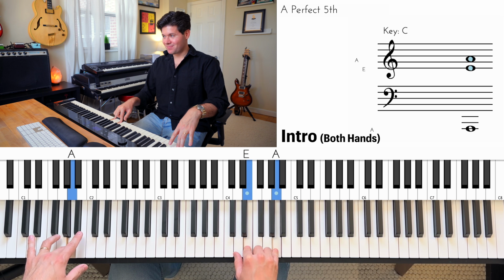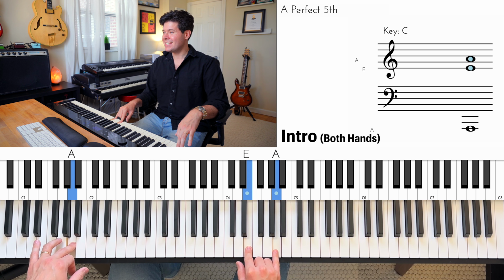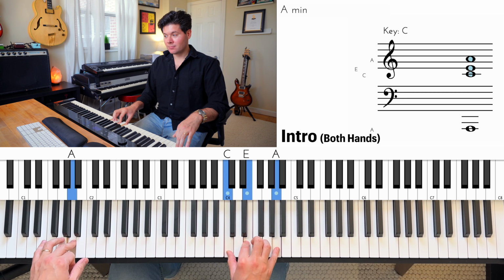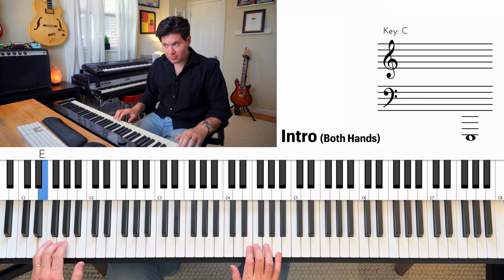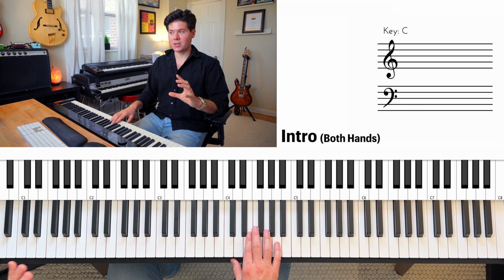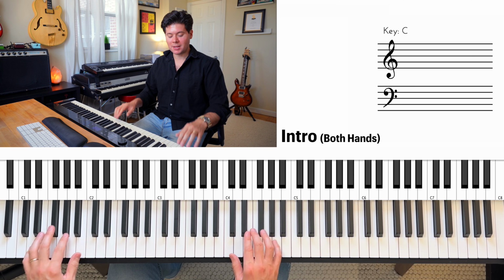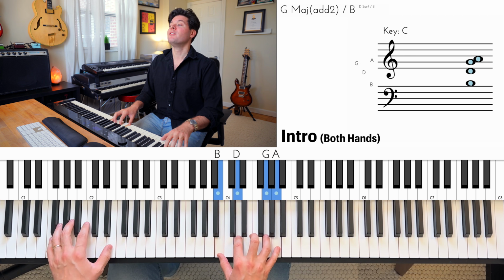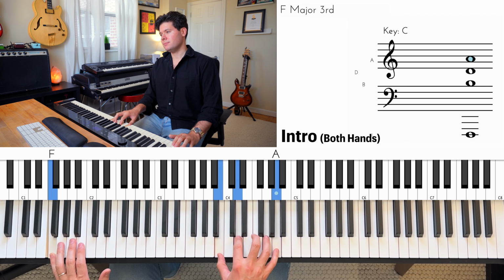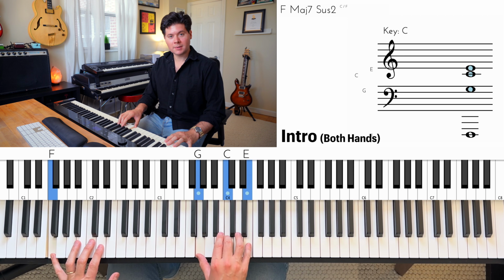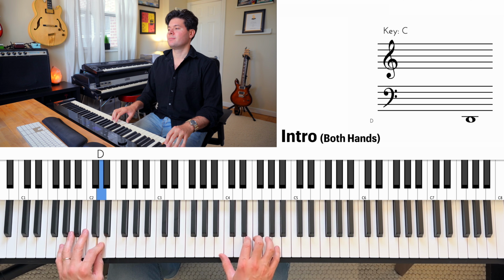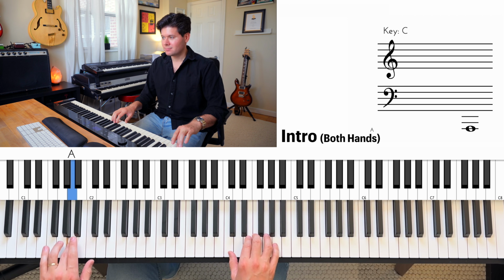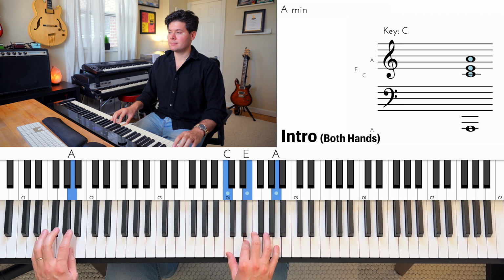And then after the last 2 note chord in the right hand, E and A, left hand can go back to A. And then the final fill. So that's how it works. I'll talk through it again one more time and then I'll play it. Fill. Here's the fill. Together. Now I'll just play it.